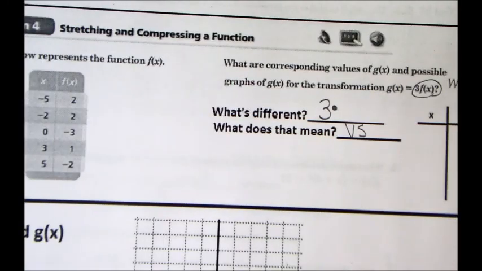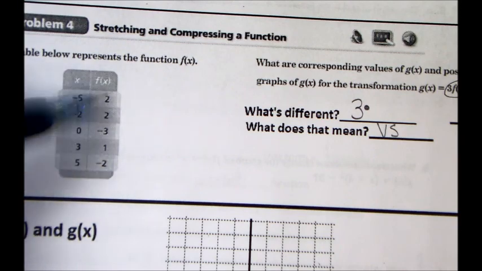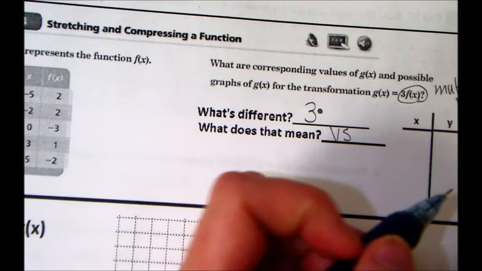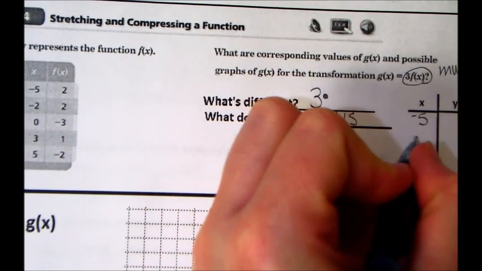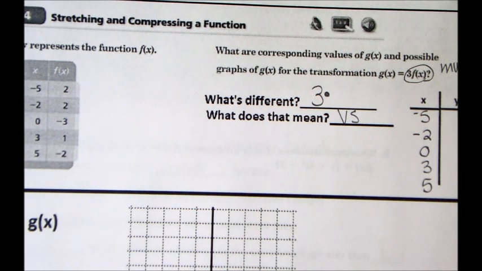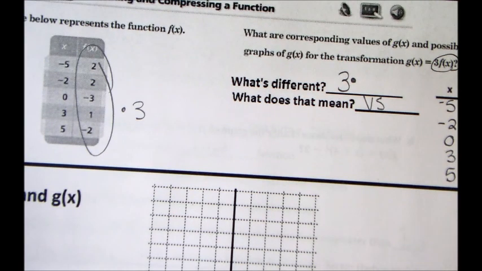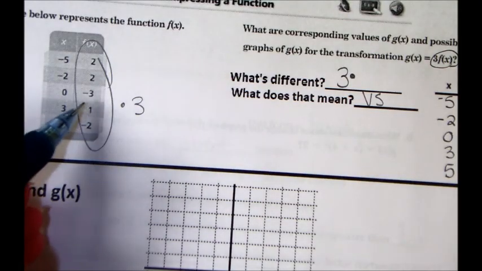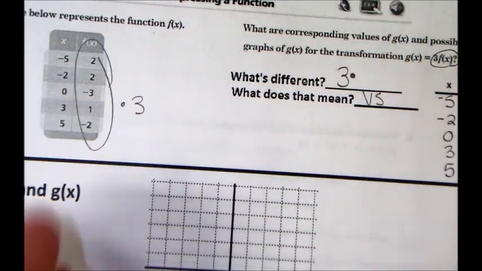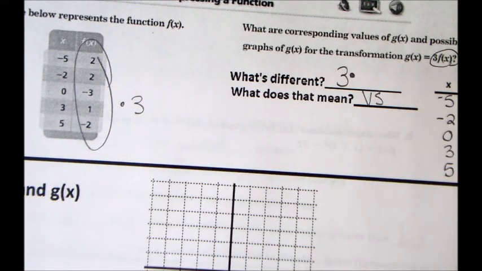So your x values stay the same. Go ahead and keep all these x values the same. It told us to vertically stretch it, which only changes the y's. So keep all those the same: negative 5, negative 2, 0, 3, and 5. Don't change your x values. All of these y values just get a times 3, which means it's going to be really tall. So 2 times 3 is 6. 2 times 3 is 6. Negative 3 times 3 is negative 9. 1 times 3 is 3. And negative 2 times 3 is negative 6. So those are our new y values.